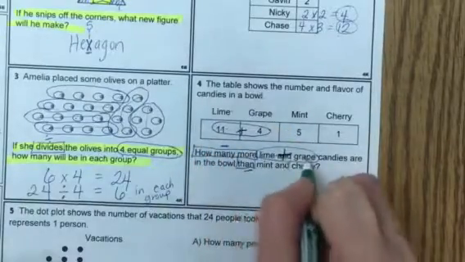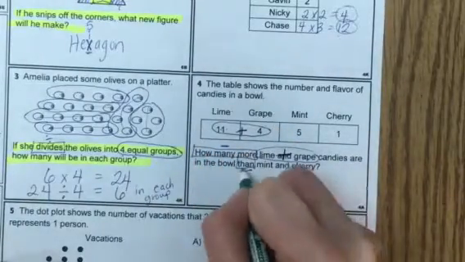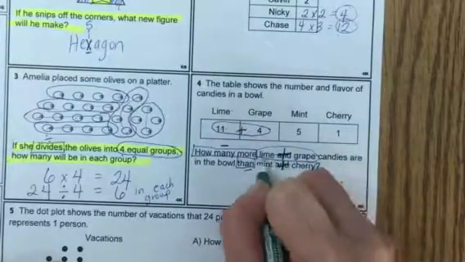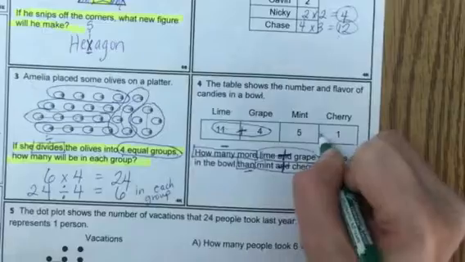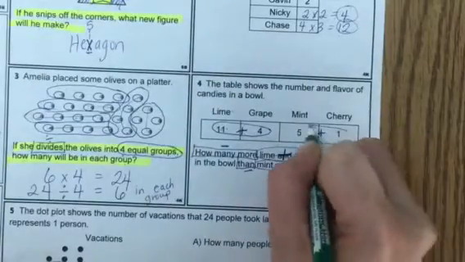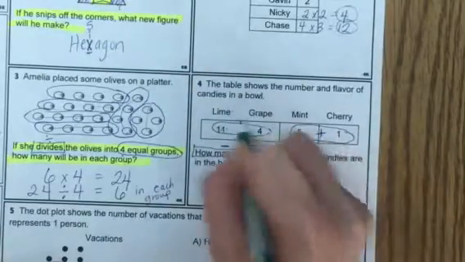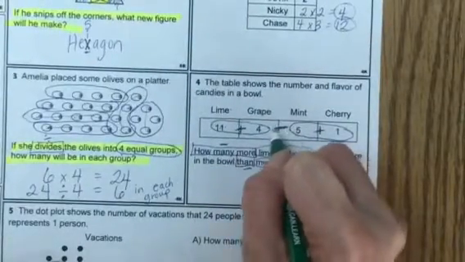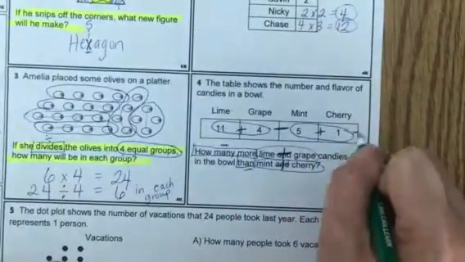How many lime and grape candies are in the bowl than mint and cherry? So again, I'm going to add these 2 together, and then I need to compare them to these over here. Now, when you're comparing, you are subtracting. And this will give me my answer in the end.